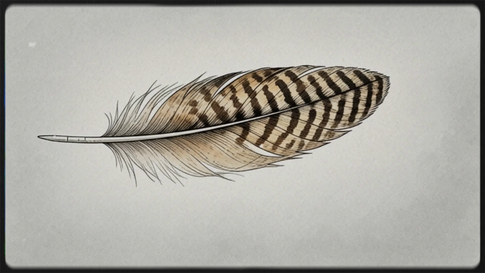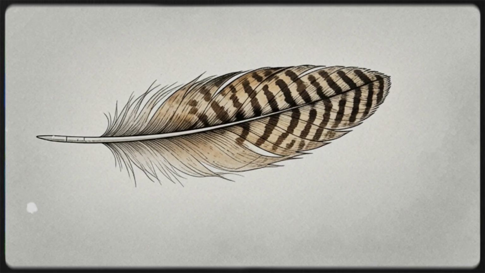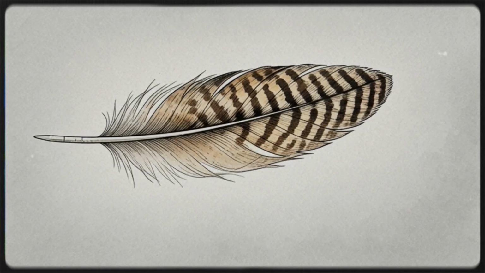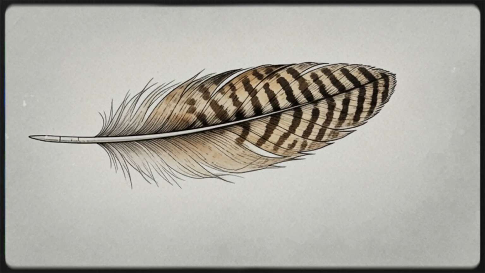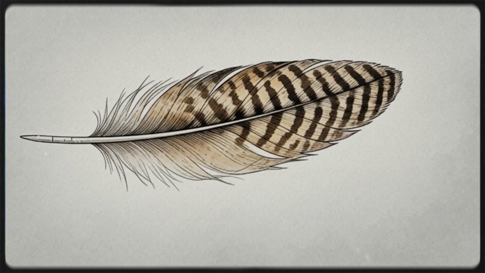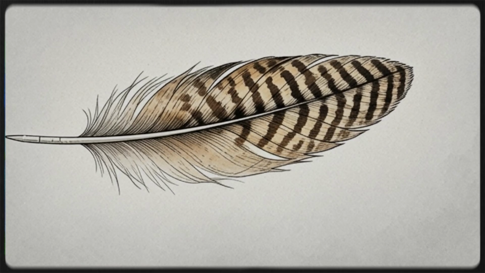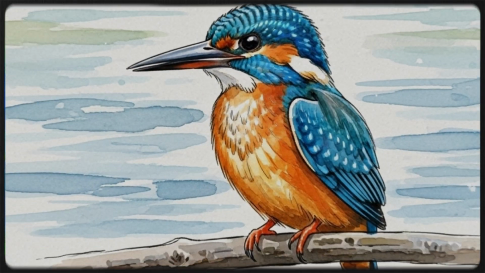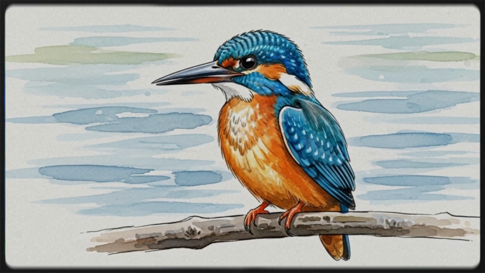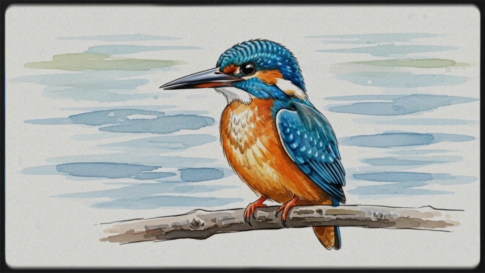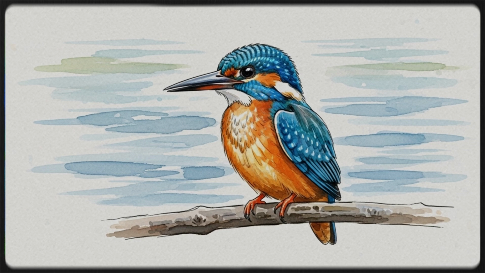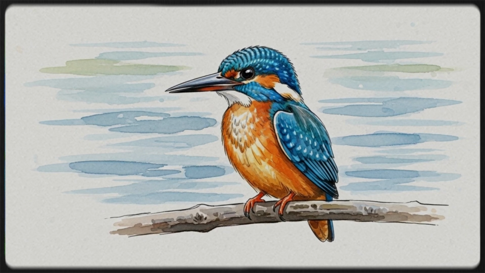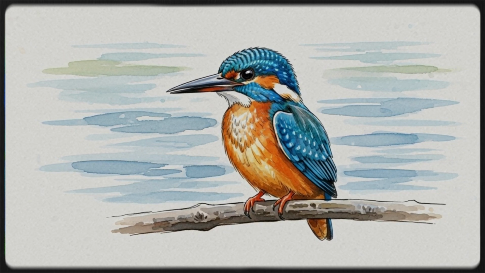The wings of a mourning dove produce a whistling sound on takeoff. The wings of a ruffed grouse produce a dramatic drumming when the bird fans them rapidly during display. The wings of a woodcock produce a twittering sound in flight from modified outer primary feathers. These sounds are not always accidental. Several species have evolved feathers that produce specific sounds as functional signals.